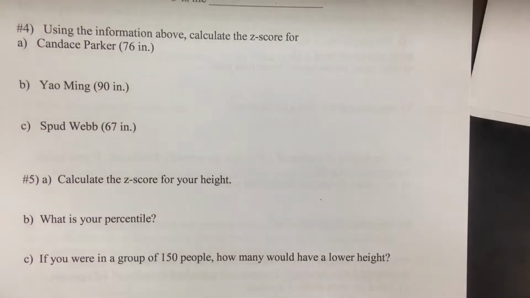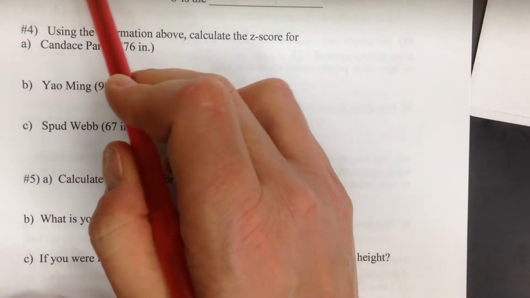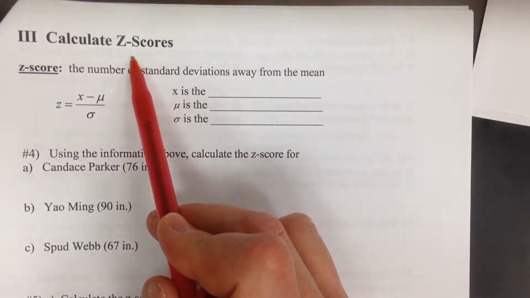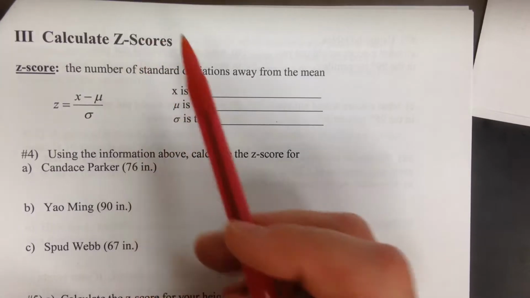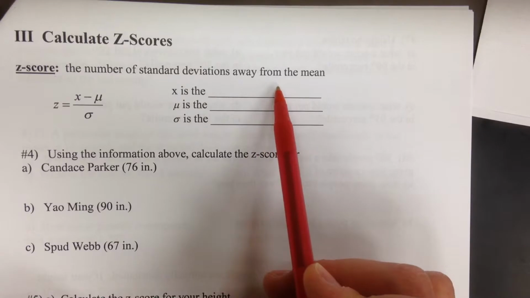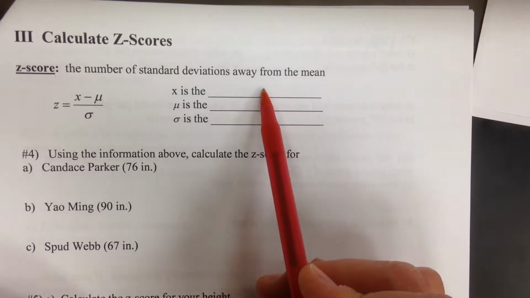All right, now we're on to part 3, which is actually calculating z-scores. There's a way that we can do this algebraically. There's a formula. Remember, the z-score is the number of standard deviations away from the mean, how far you are to the left or the right.